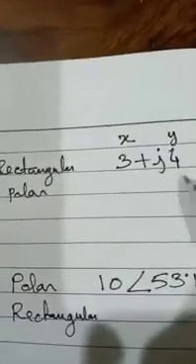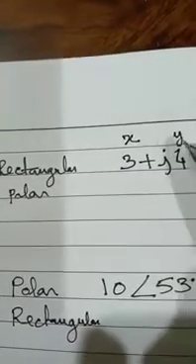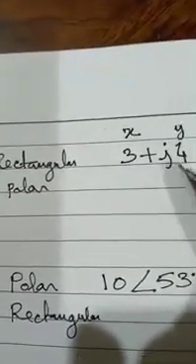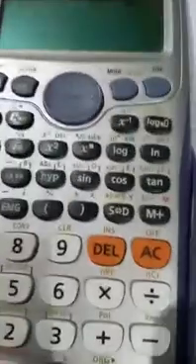We want to convert 3 plus j4, which is in rectangular form. 3 is x and 4 is y. We have to convert this into polar form. So let's go to the calculator. We press the shift key, and then we press the polar or the positive sign.